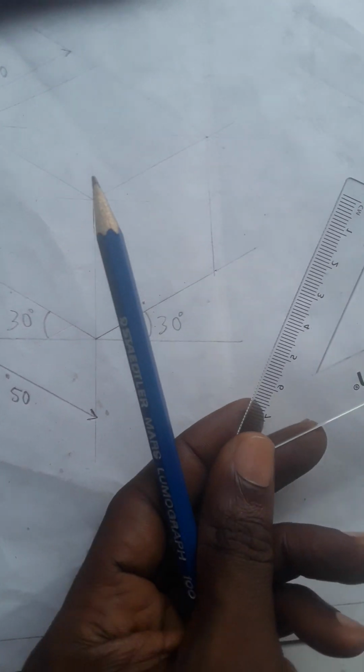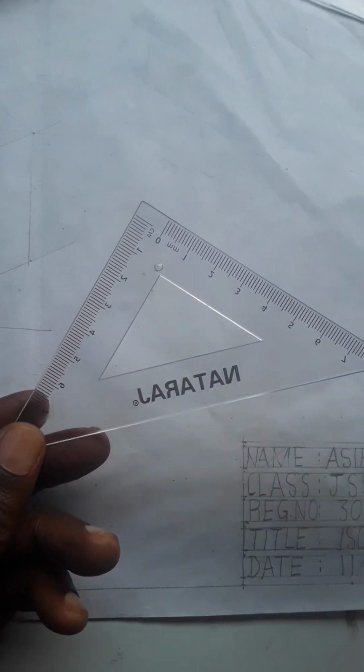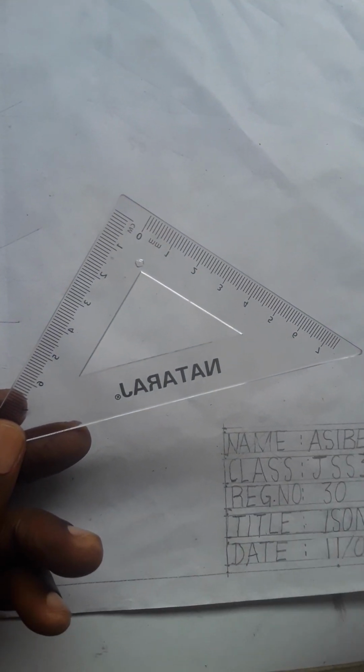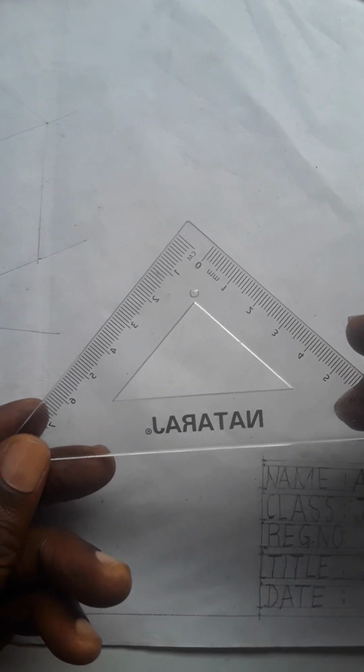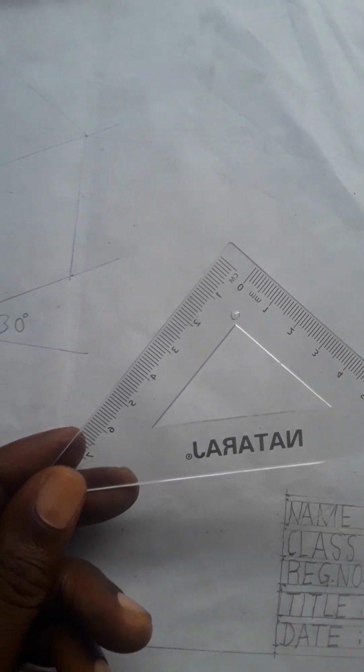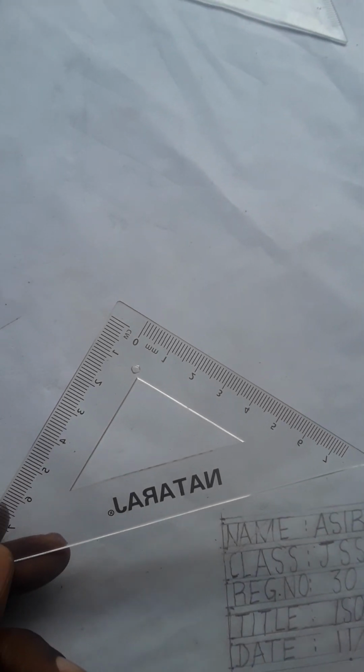Now, there are two types of oblique drawing. They are what we call the cabinet projection and the cavalier projection. Yes, I said there are two types of oblique drawing. They are cabinet projection and cavalier projection.